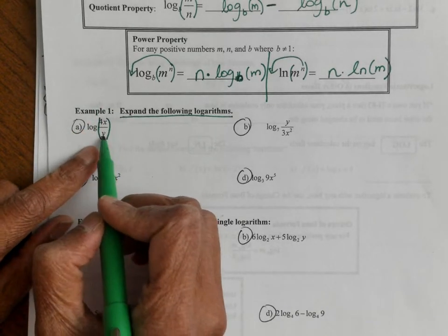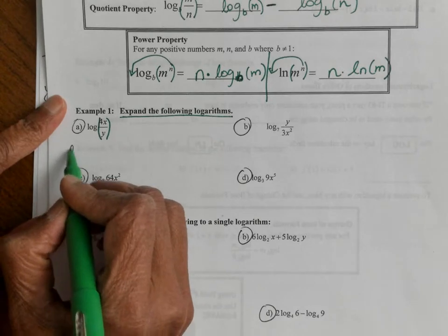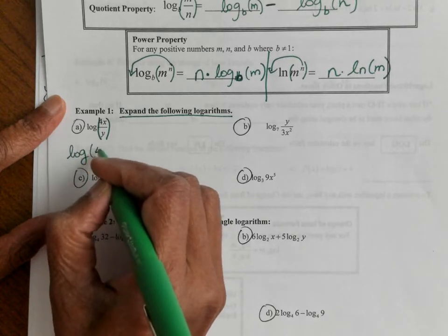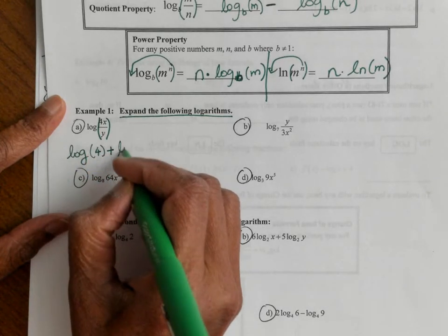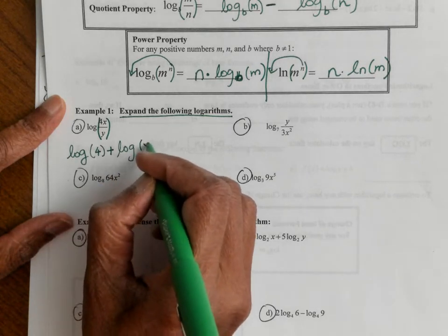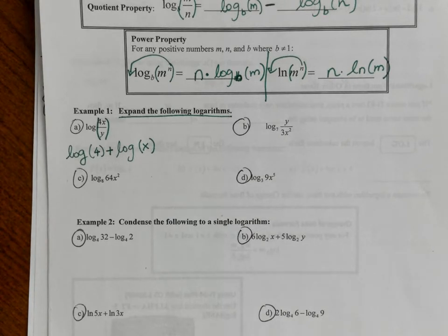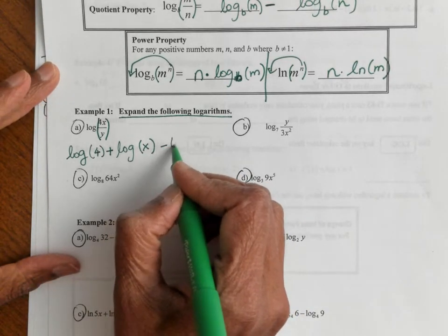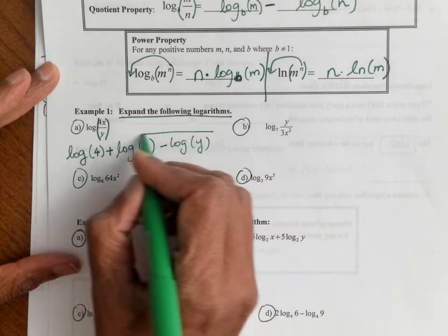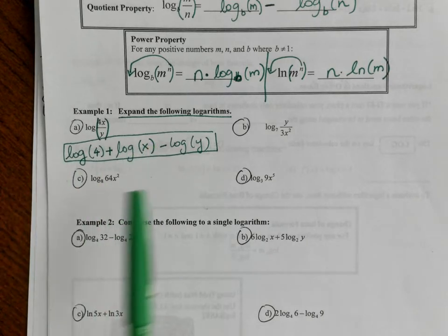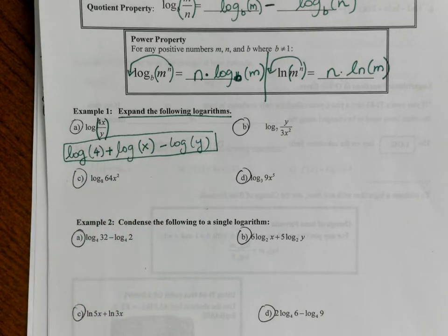4 and x are multiplied, y is divided. That means this can be written as, my base will always stay log base 10. 4 and x are multiplied, so you'll write log base 10 of 4 plus log base 10 of x. So 4x can be broken down as log of 4 plus log of x. But y is in the denominator, y is subtracted, so you'll do minus log of y. This is your expansion. So you see how you can actually solve for log of x. It's easier because if x is a value, you can find the value of log of x, if y is a value, and then what's the log of 4.